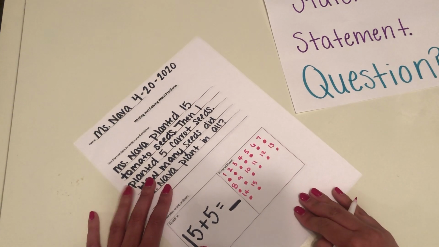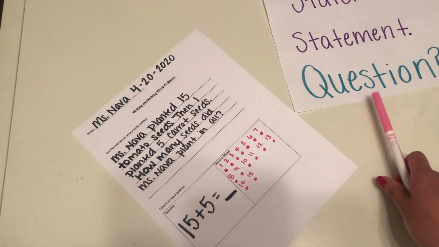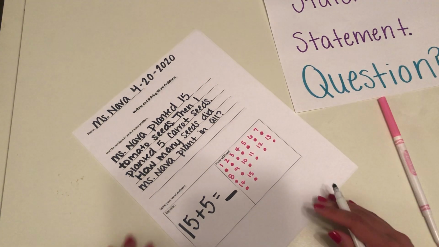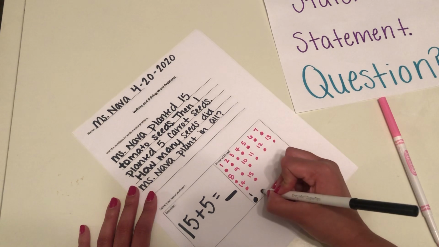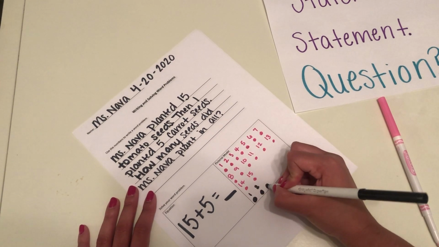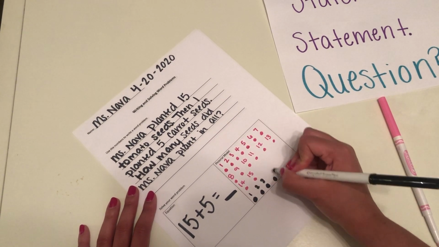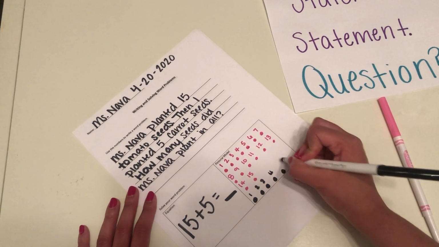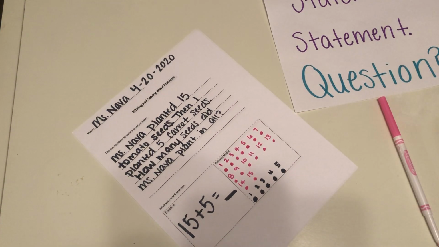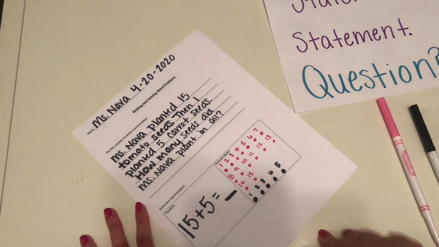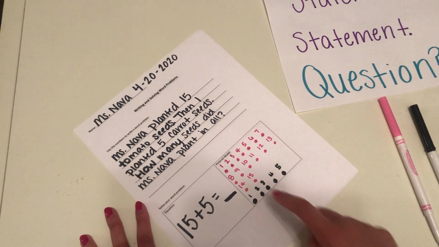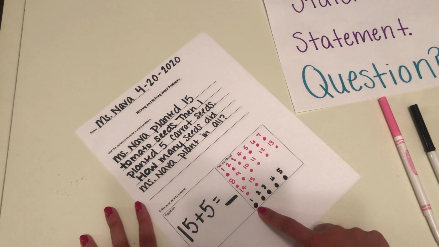So there's my 15 tomato seeds. I'm going to go ahead and use a different marker for my 5 carrot seeds. Now I need to count them all to see how many seeds I have all together. So what I could do is I know I have 15 tomato seeds, and then I have 5 more carrots.